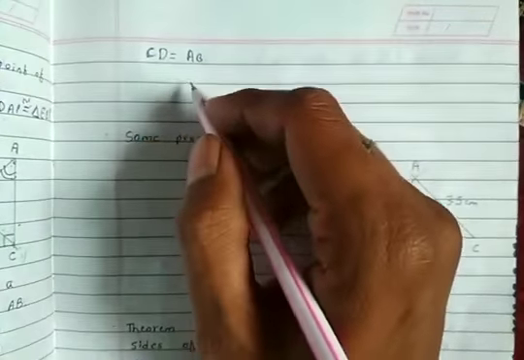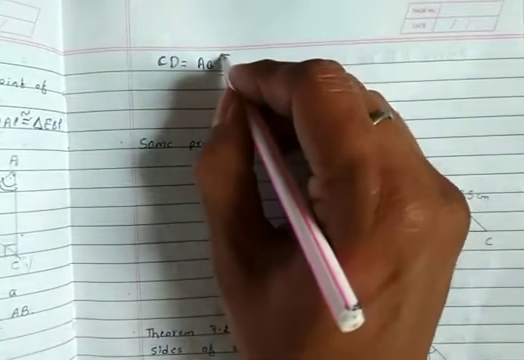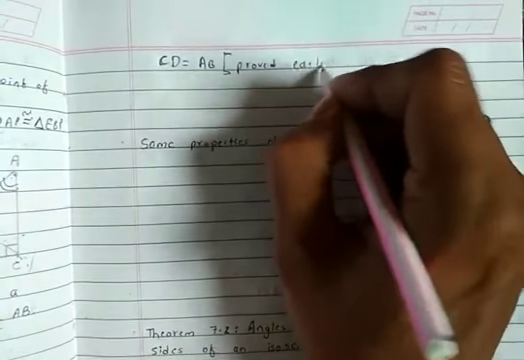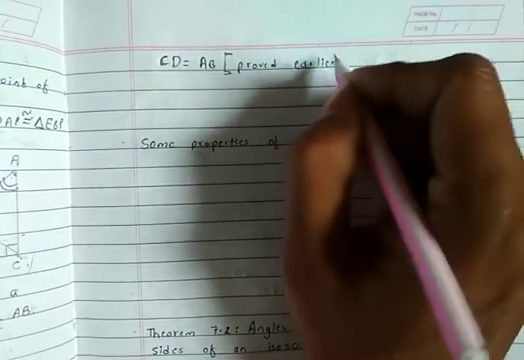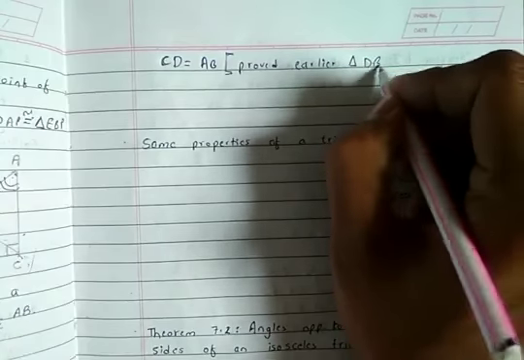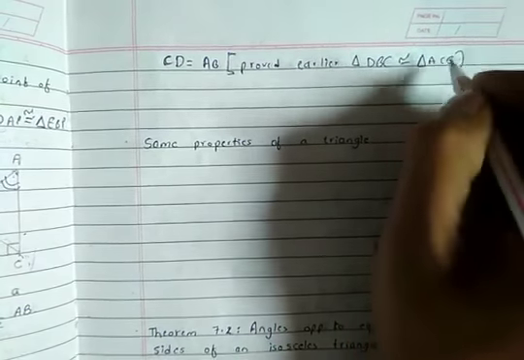How do we know that? These both are equal because we have proved earlier that triangle DBC is congruent to triangle ACB.